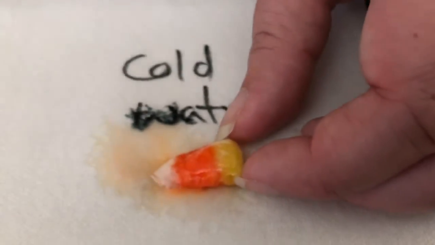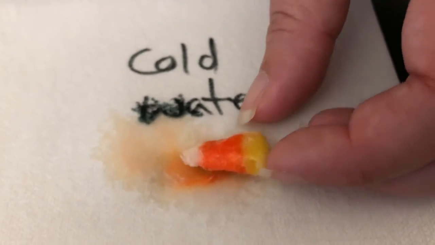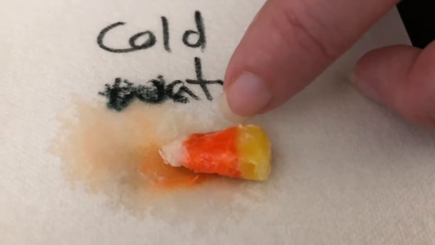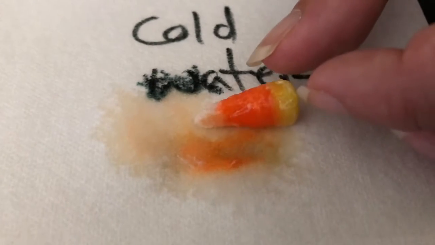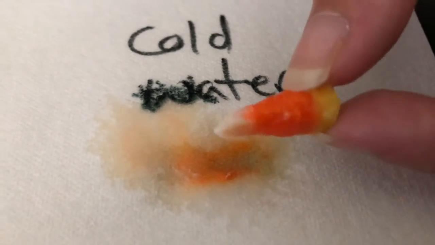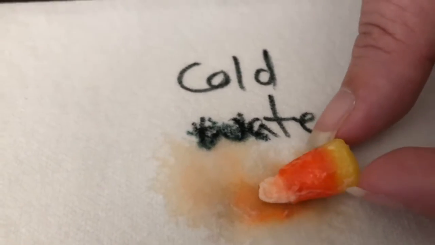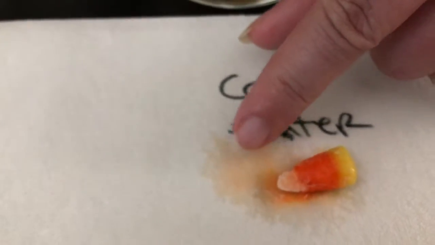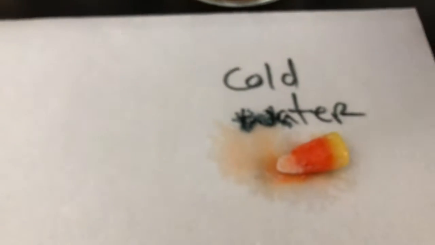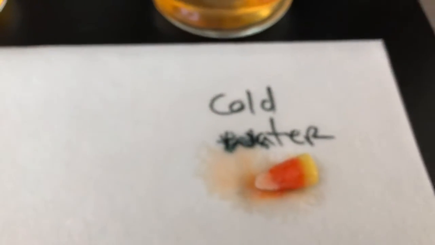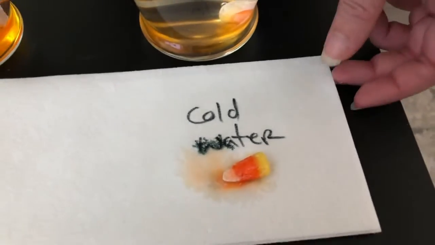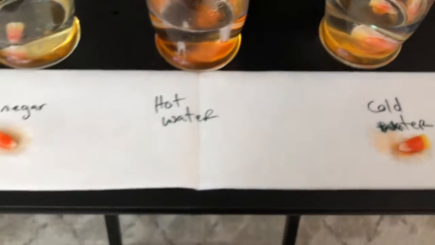And then over here at the cold water, like I said, we can see that film that holds the candy all together was coming off. And it also does look pretty thin there at the edge, like it was starting to dissolve. And we can see even just from setting it down how the color is still leaching out of it, which is pretty cool. All right, so that is our experiments for today.